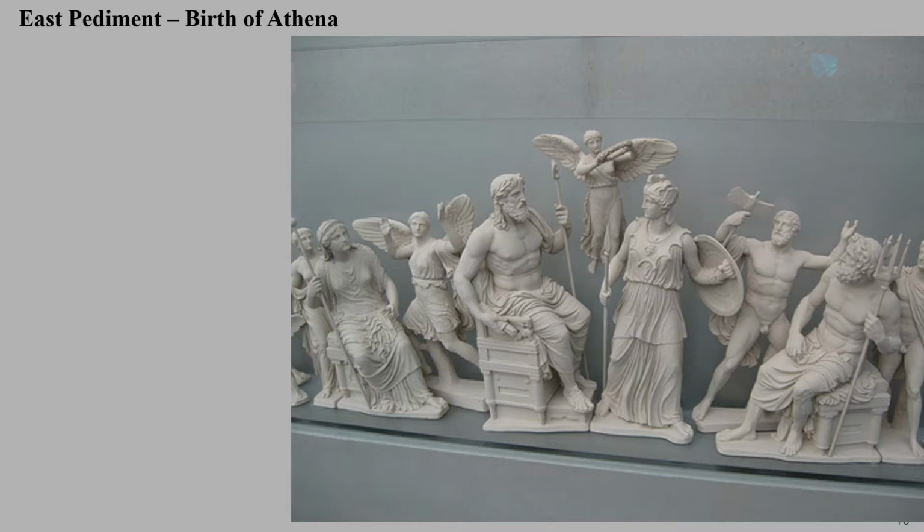So this warrior goddess, this goddess of wisdom, who literally came from the mind of the head god, here is being sort of rewarded. This laurel wreath, this symbol of her victory, of her power, as she's presented to the gods. So that's appropriate. This is the Temple of Athena.